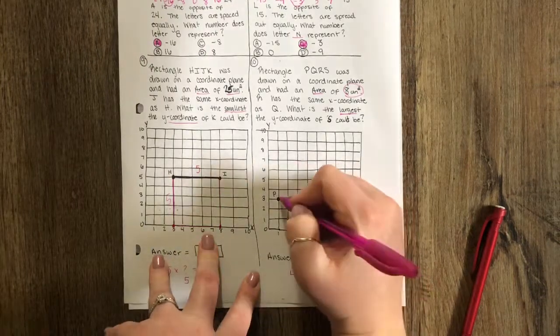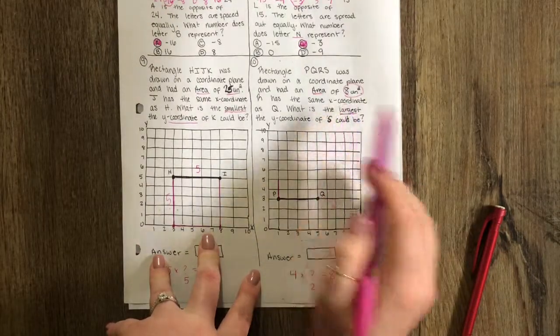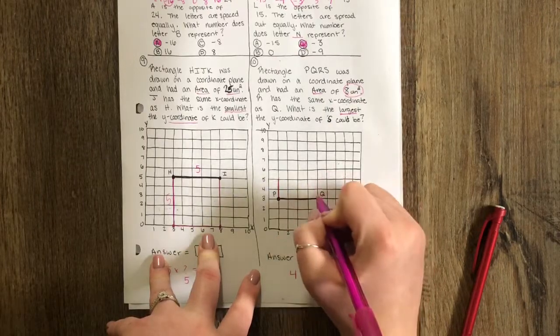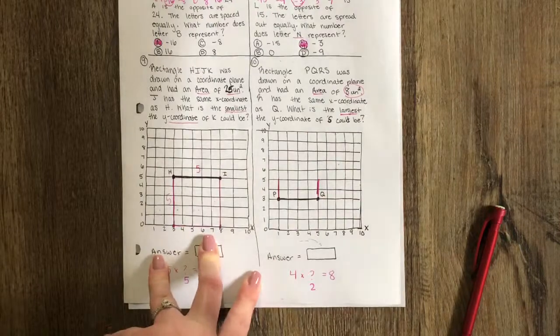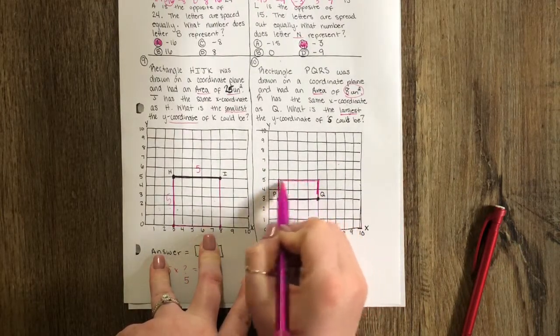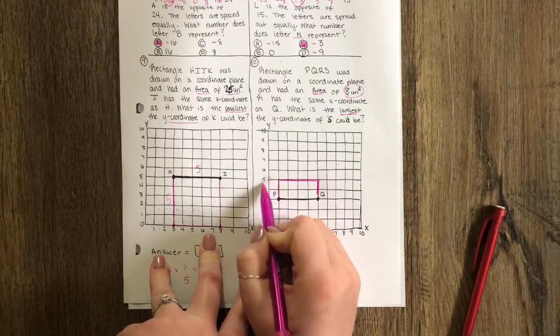So we're going to go up 2 from P, because they're going to have the same x-coordinate as Q. We can go up from P or up from Q. If we go up 2, that gives us the height we need, because they're making a rectangle. What x-coordinate are we on? We're on 5.